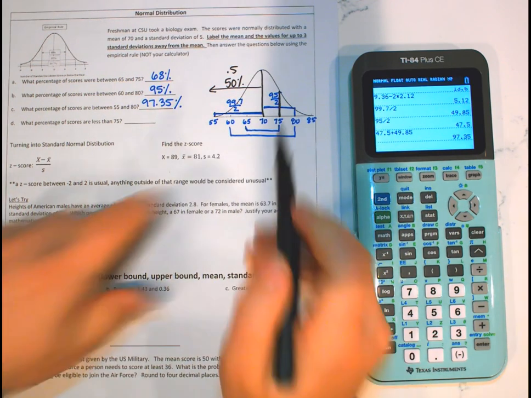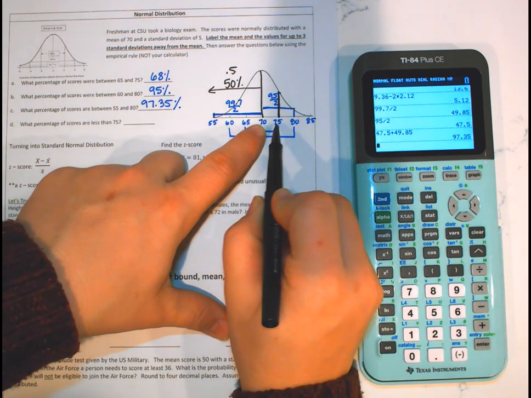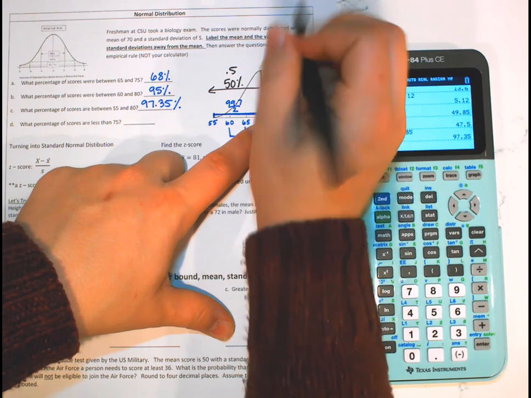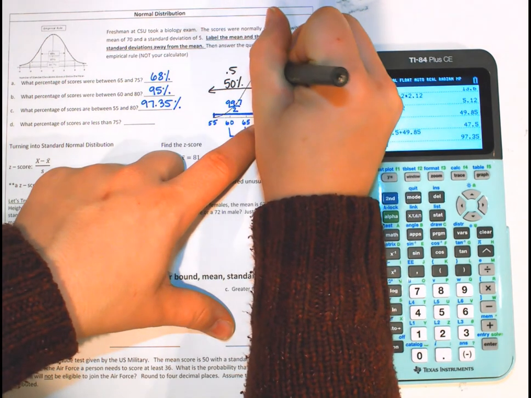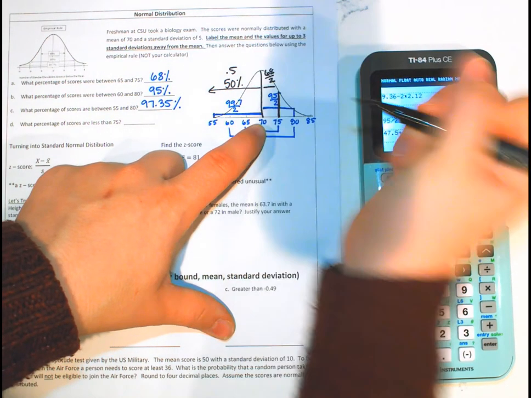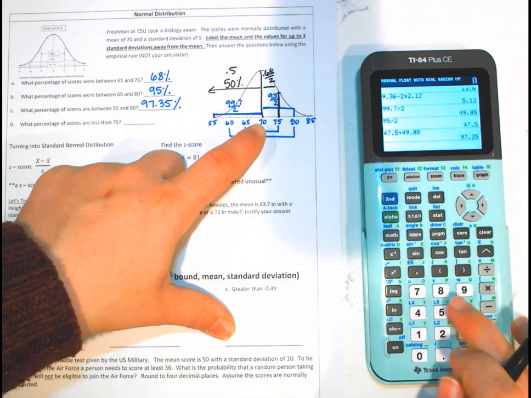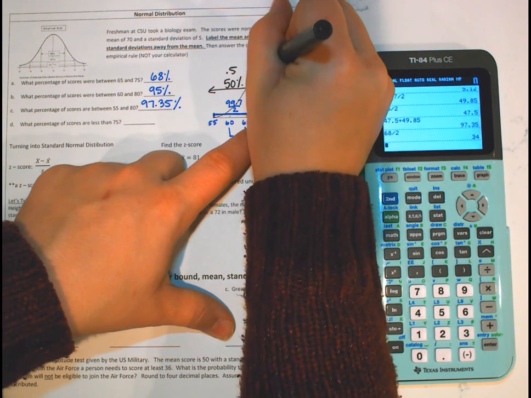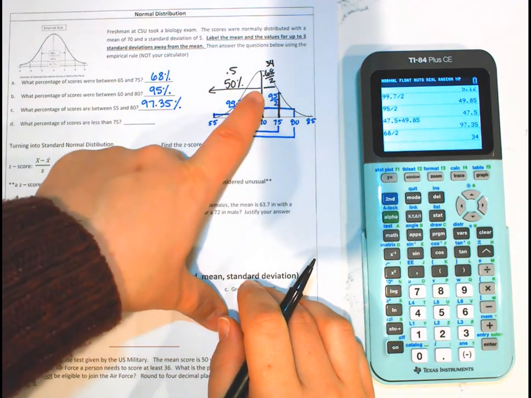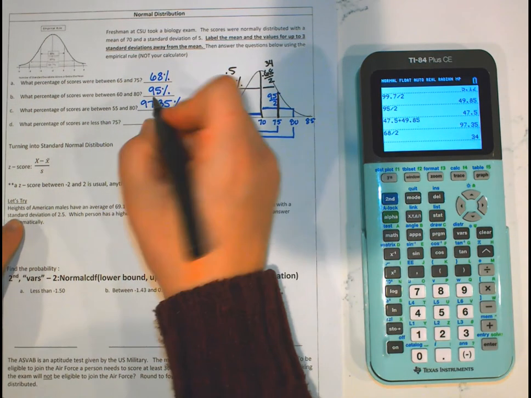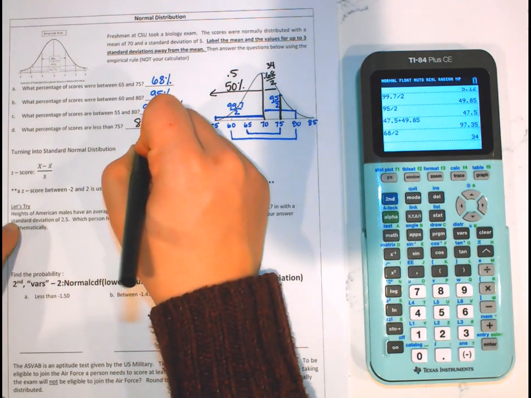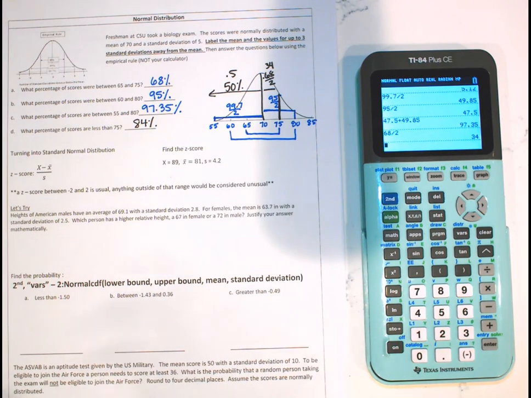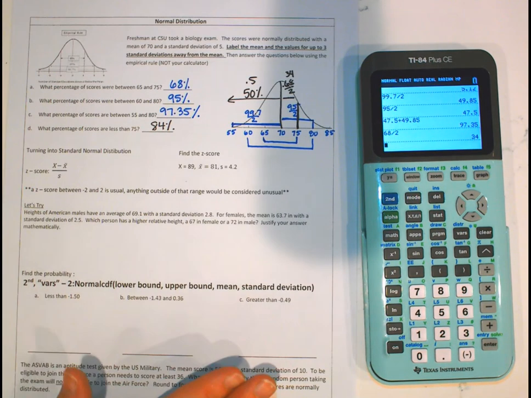Well, this is 1 standard deviation away on one side. So then I would do my 68% divided by 2. And that would give me 34. So if this is 34 and this is 50, 50 plus 34 would give me 84%. So all of these areas we could find based off of our empirical rule.